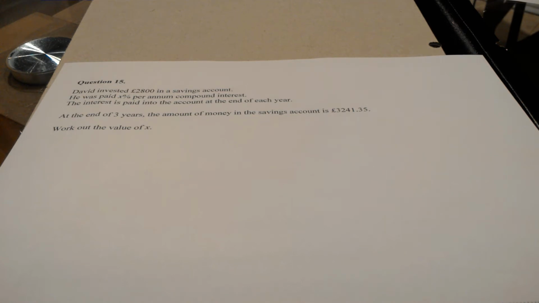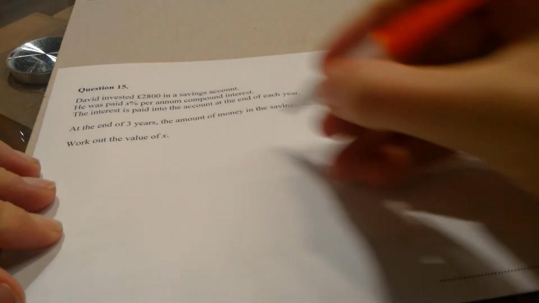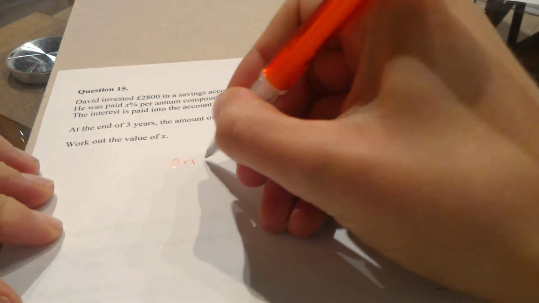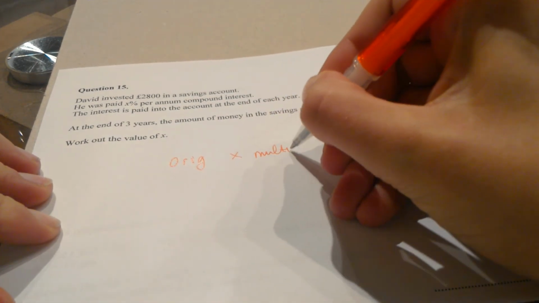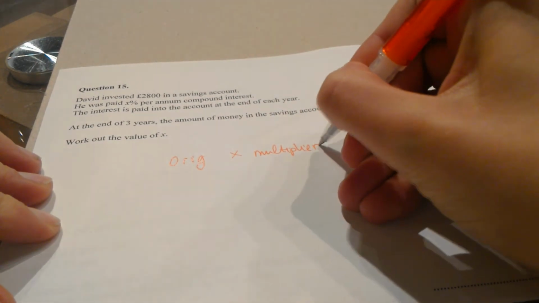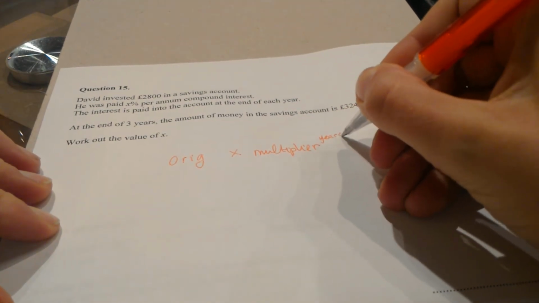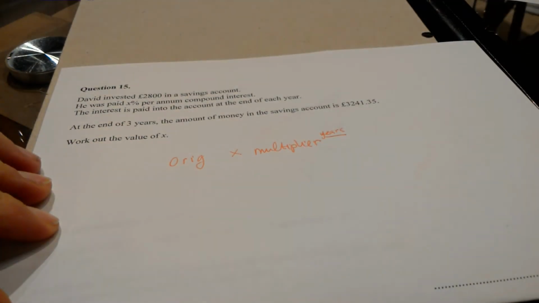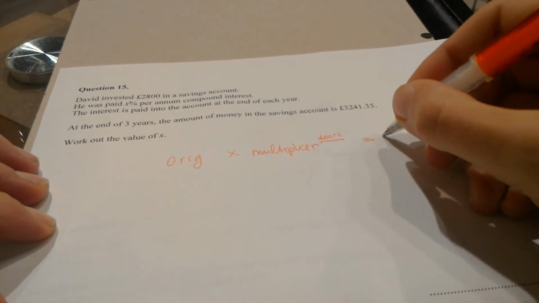Great. So I want to have a think about the formula, or think about it in words. So if it was a more straightforward question, I'd have my original times by the multiplier to the power of the number of years. And that would give me the final amount, shall we call it?